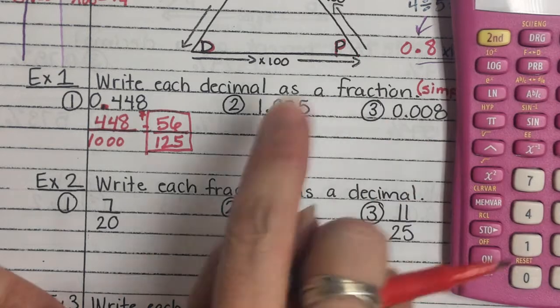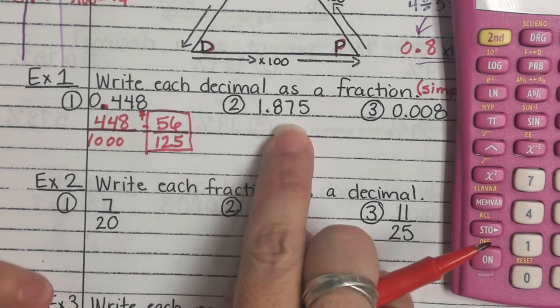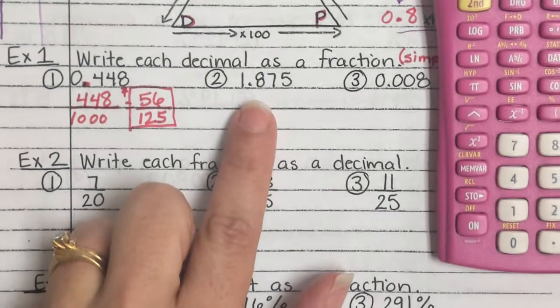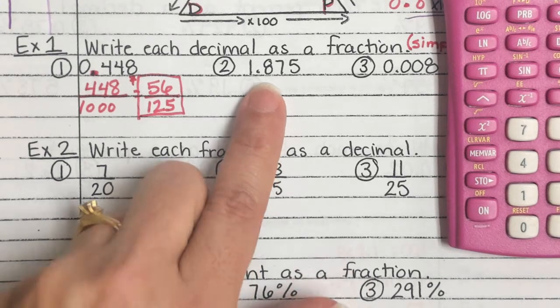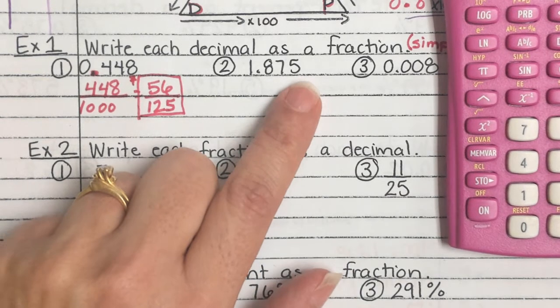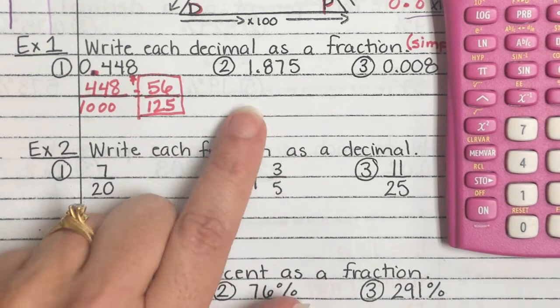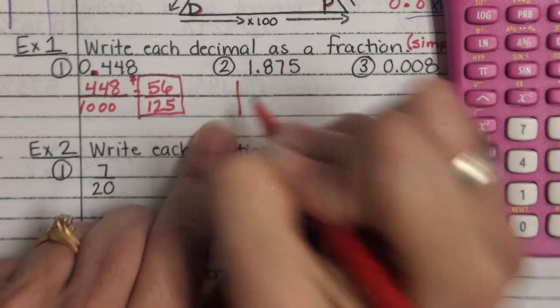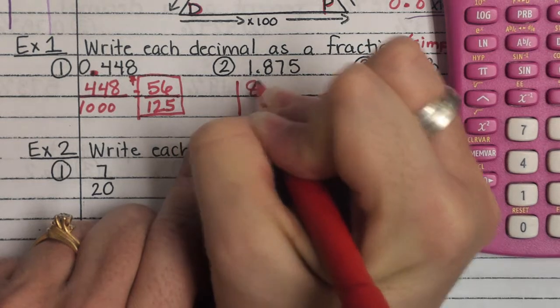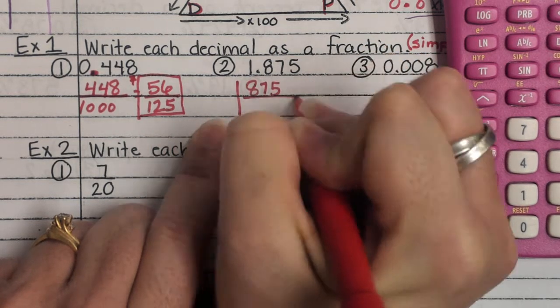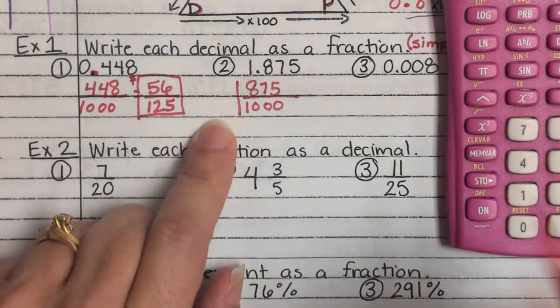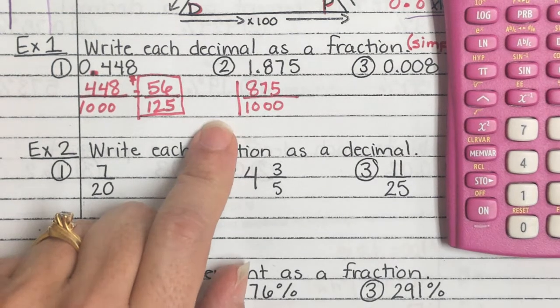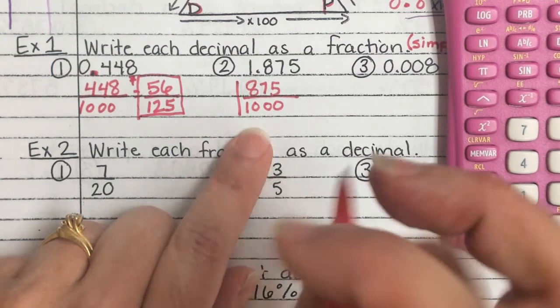You've got to know. So like this one, if we were to read it, it is 1 and 875 thousandths. Now, I wish they weren't all that, but that's okay. So, start out, write it the way it is. 1 and 875 thousandths. Now, that one, just leave it.